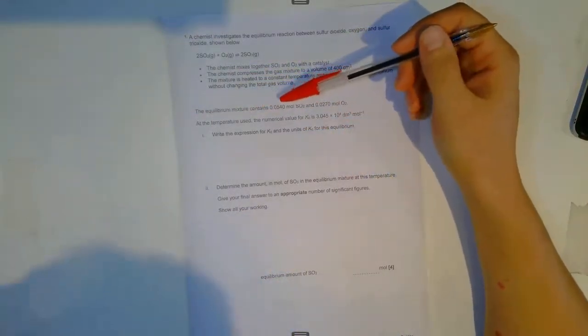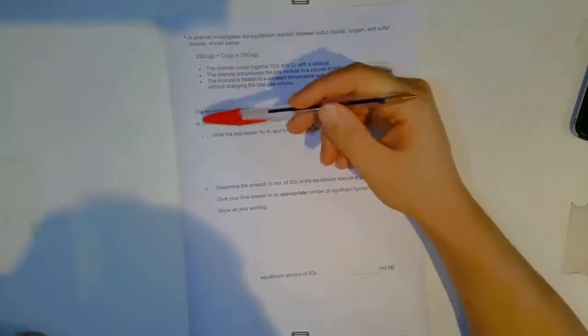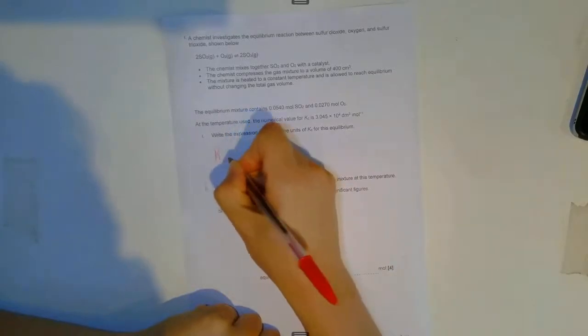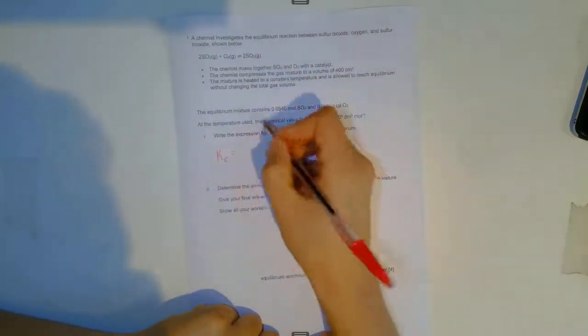And we've got the equilibrium mixture contains 0.0540 moles of sulfur dioxide, 0.0270 moles of oxygen. At the temperature used, the numerical value of Kc is this. They've in fact here given us the units for some reason. It might not have been in the original question, but you know. So anyway, Kc is product over reactants to their corresponding powers.